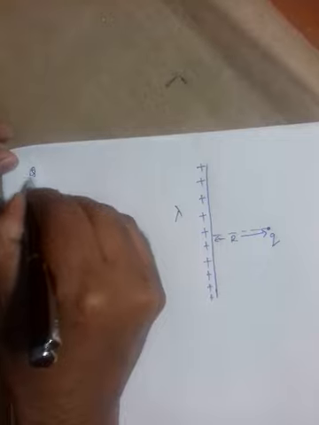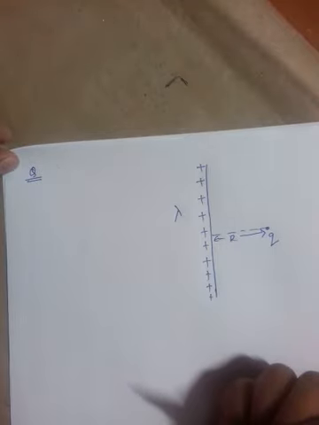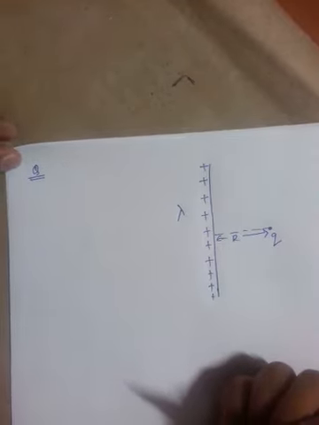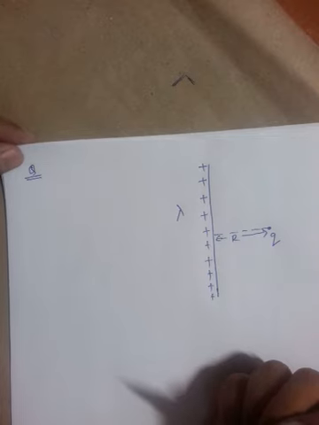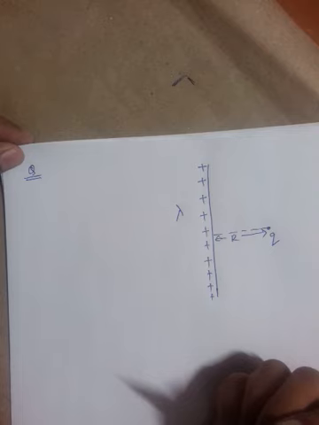My advice is first you write the question. Whenever you come to my class, you must come with pen and paper. You should be ready with that. Okay, write the question. Figure shows a thin uniformly charged rod having linear charge density lambda. A point charge small q is placed at a distance r from the rod. Find the force acting on the point charge q.